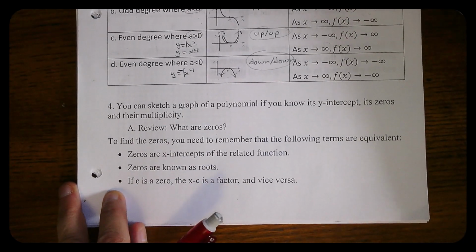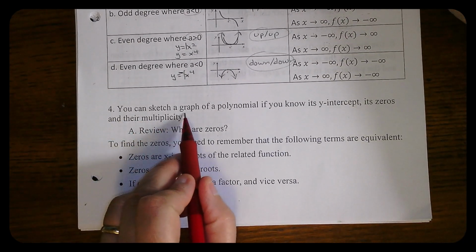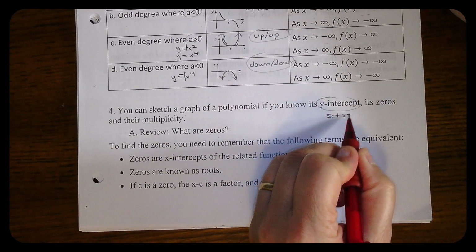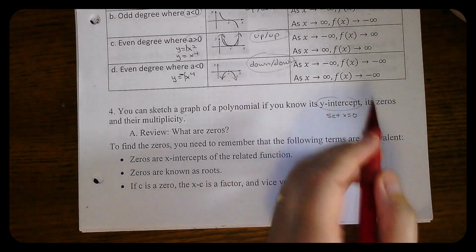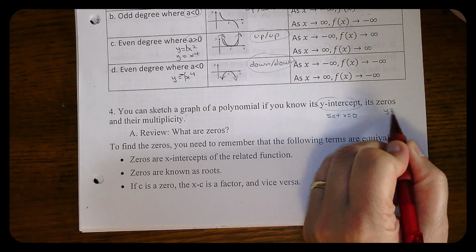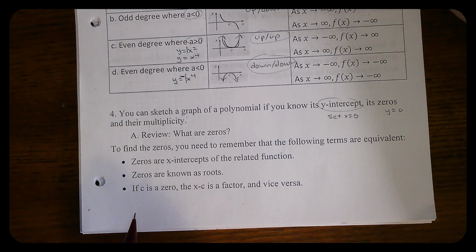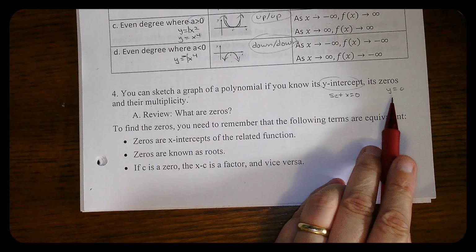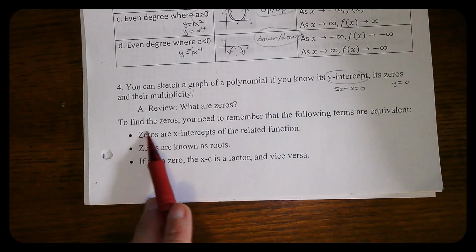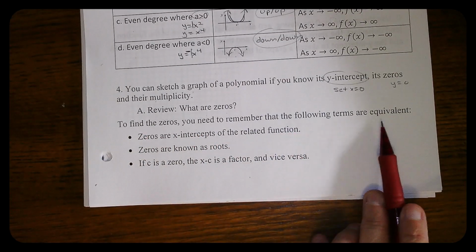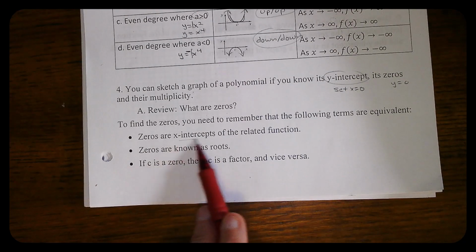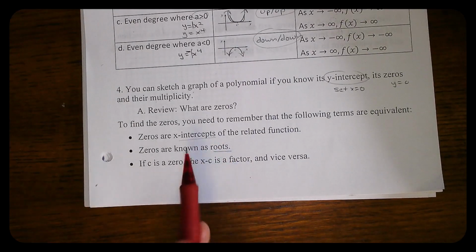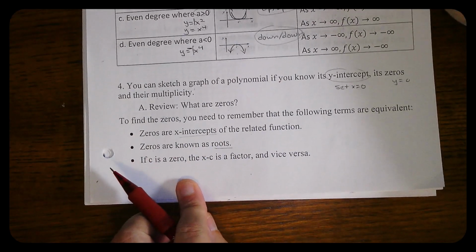Okay, so we can sketch the graph of a polynomial if you know its y-intercept. We know how to do that: you set x equal to 0. Its zeros, those are when you set y equal to 0, and the multiplicity. So again, zeros happen when you set the polynomial equal to 0. To find the zeros, you need to remember the following terms are equivalent. Zeros are the x-intercepts of the related function. They're also known as roots, or even solutions if you were looking at an equation.